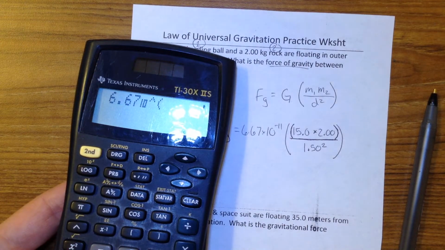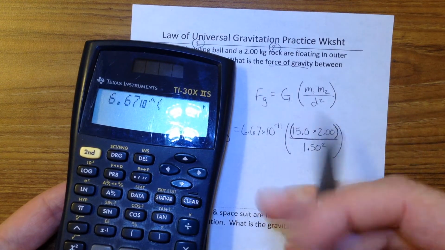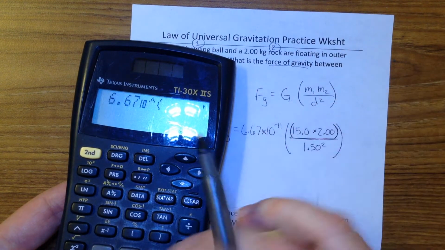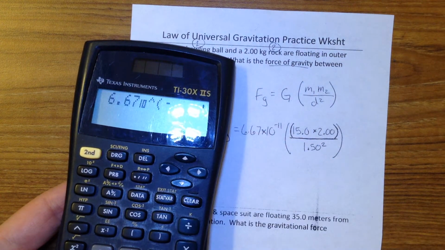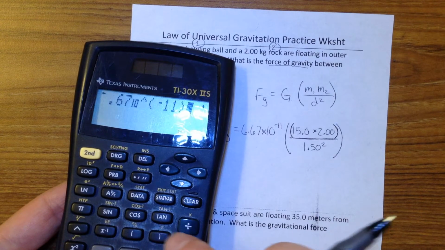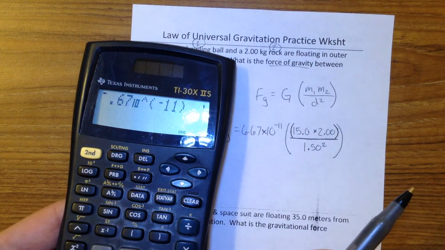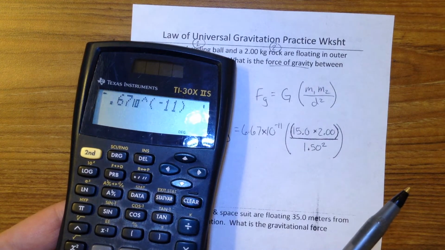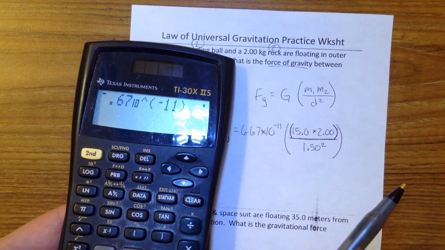And you hit that, that's the same as times 10 to the. And now put in, you see it started parentheses there, negative 11, and close those parentheses. Would it still work if we did like times 10? You can, this is just a shorter, faster way to do it.